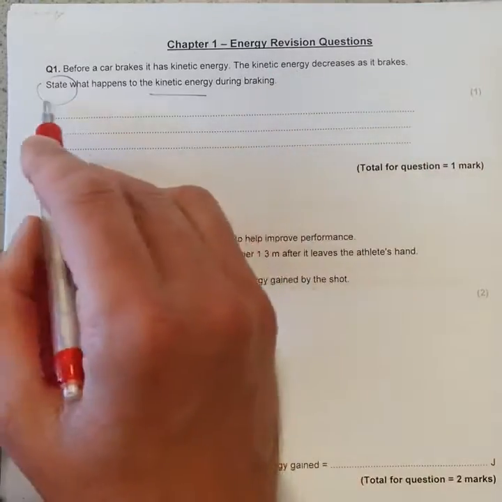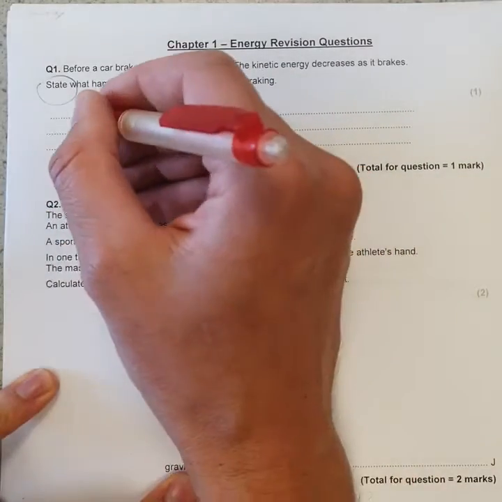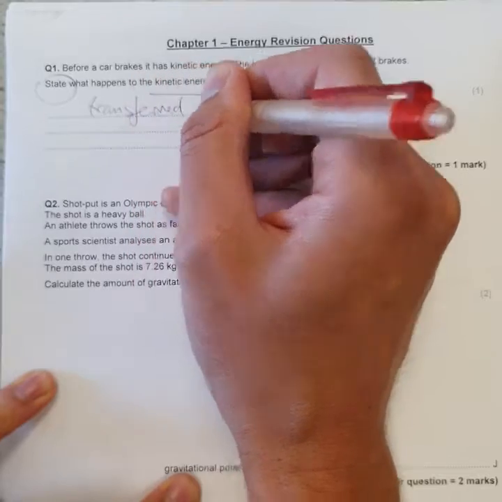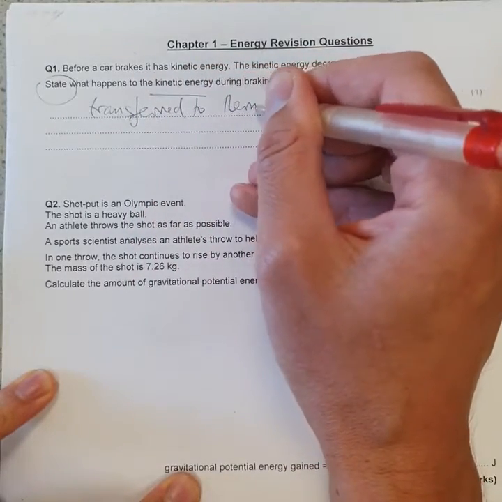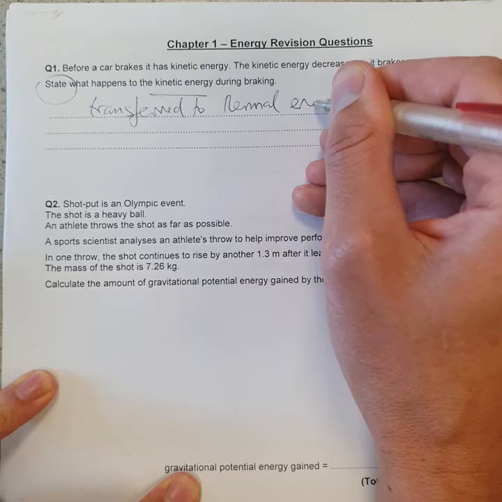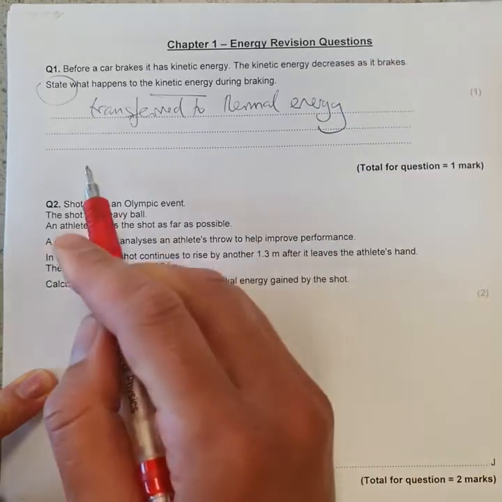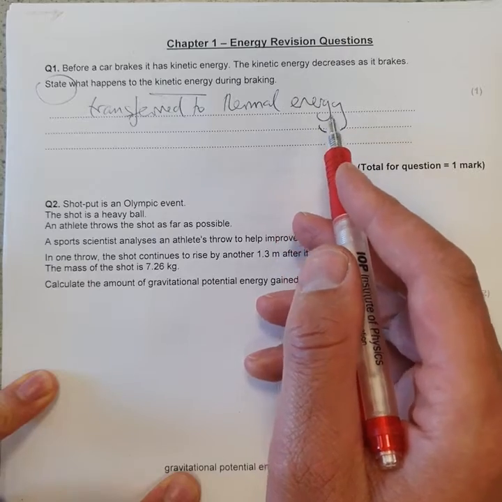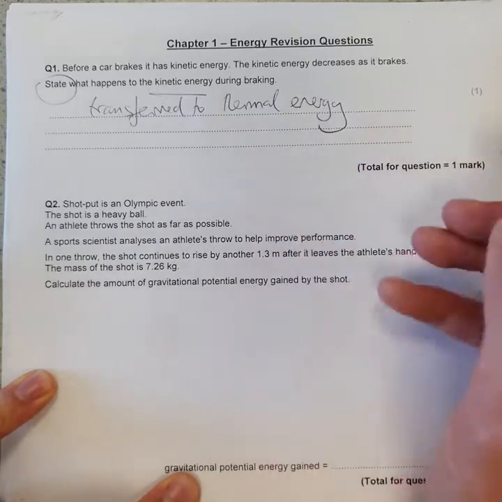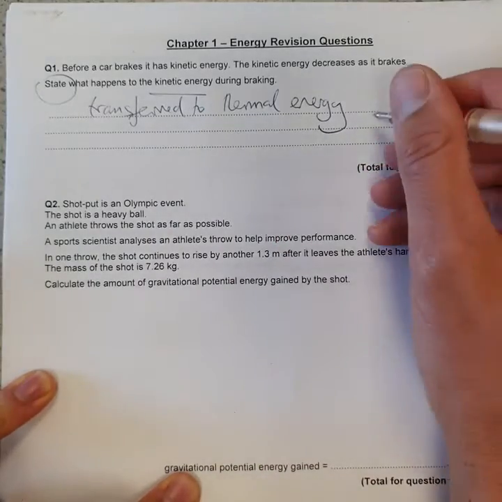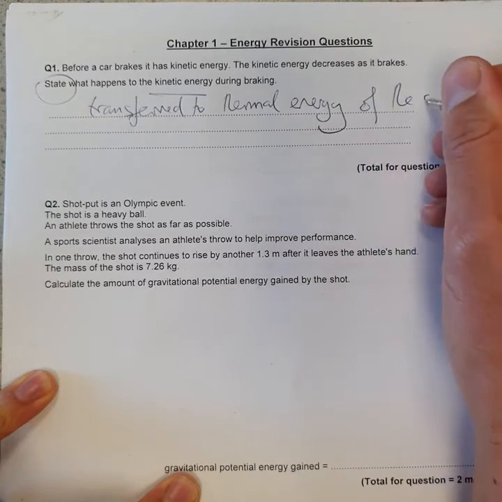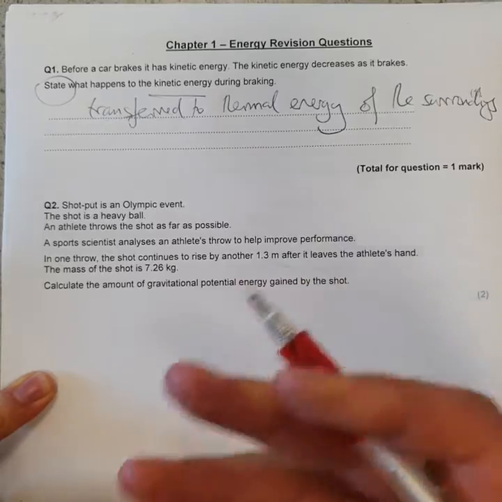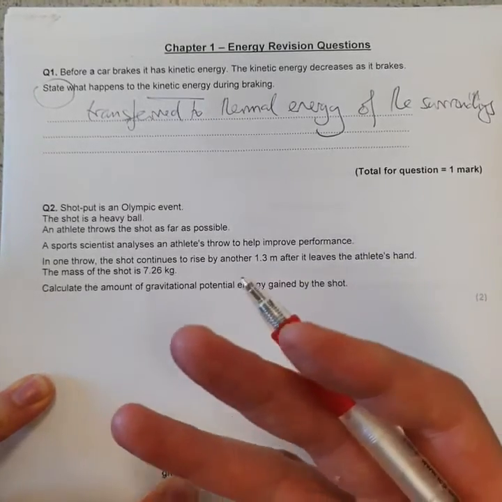So it says state what happens to kinetic energy. So you can say it's transferred to thermal energy. But that's not quite enough for the mark. Where is this thermal energy? So we could just say of the surroundings. So it's just transferred to thermal energy of the surroundings.